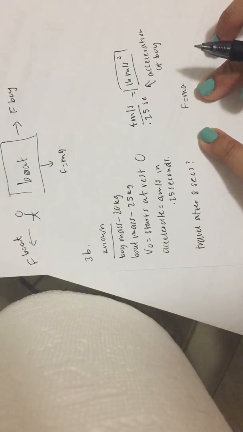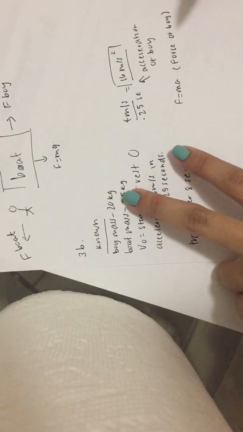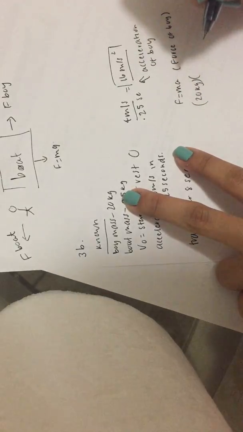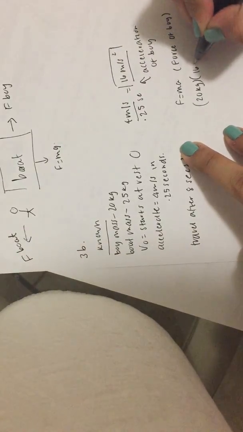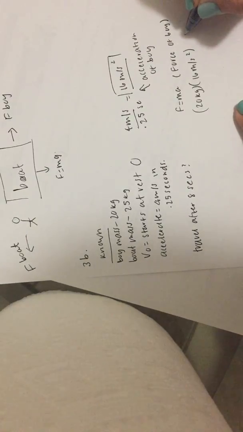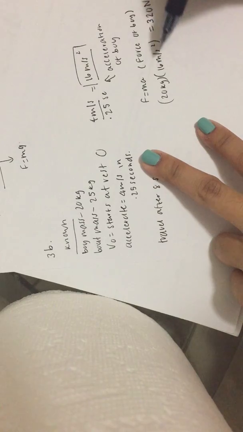So this is going to be the mass, and this is going to be the force of the boy. His mass will be 20 kg, and your acceleration will be 16 meters per second squared. That equals 320 newtons. So this is the force of the boy.